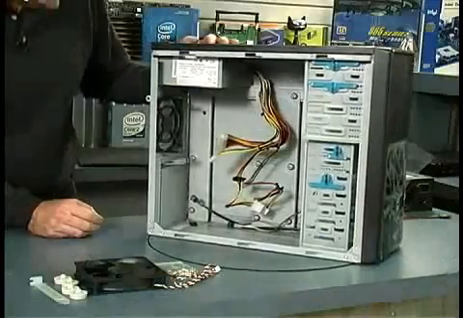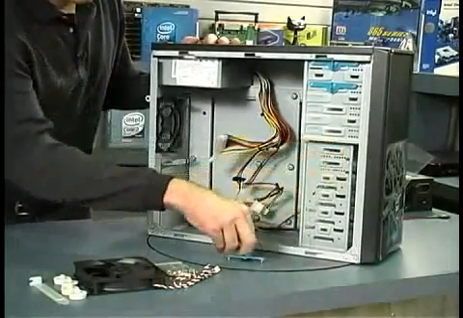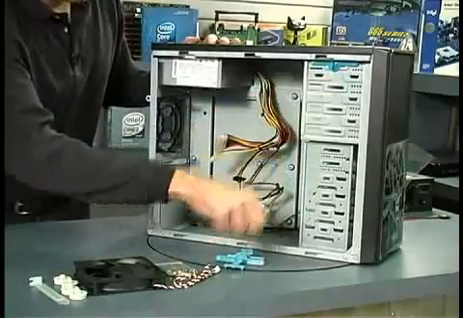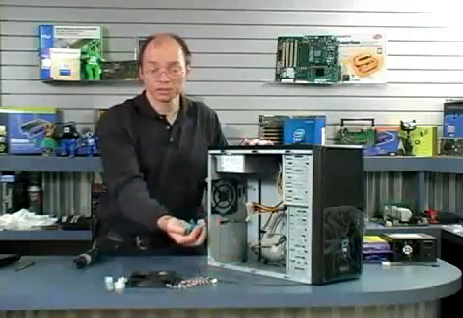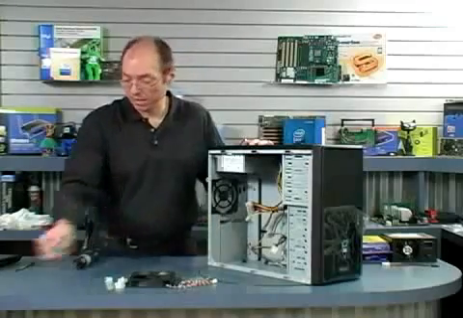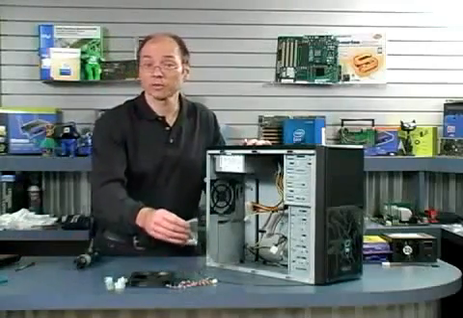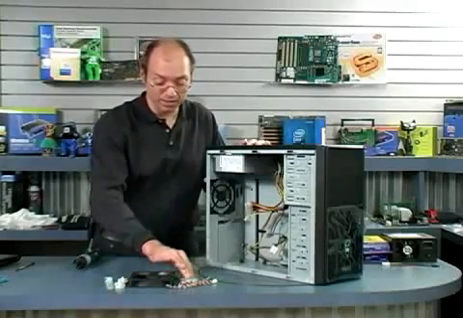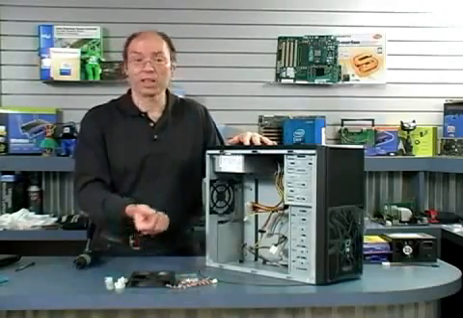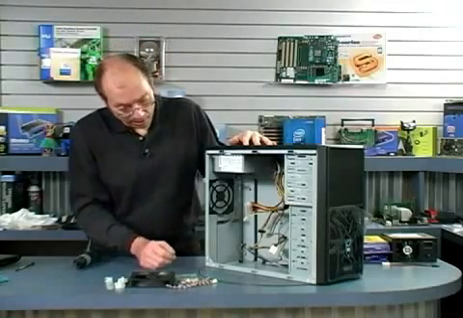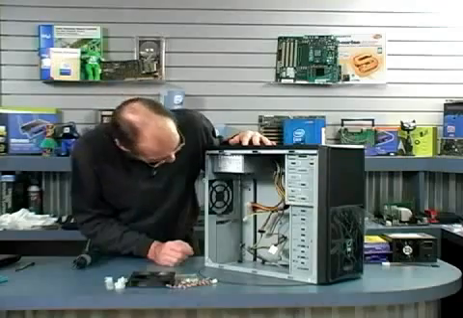Number one, I'm going to take out these quick install no-tool drive mount brackets because I'm going to use actual screws to mount the drives. I don't like these. They don't hold the drive securely enough for me. Now the case does come with an assortment of screws, which is nice. Most cases do. If they don't, you'll need to procure some screws. You can usually buy kits from different suppliers. This case also came with a fan and some other components, but we'll get to that.